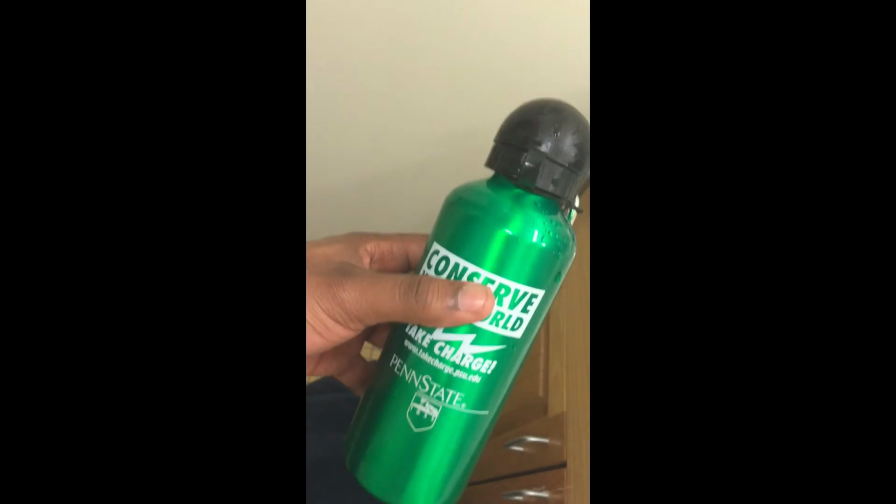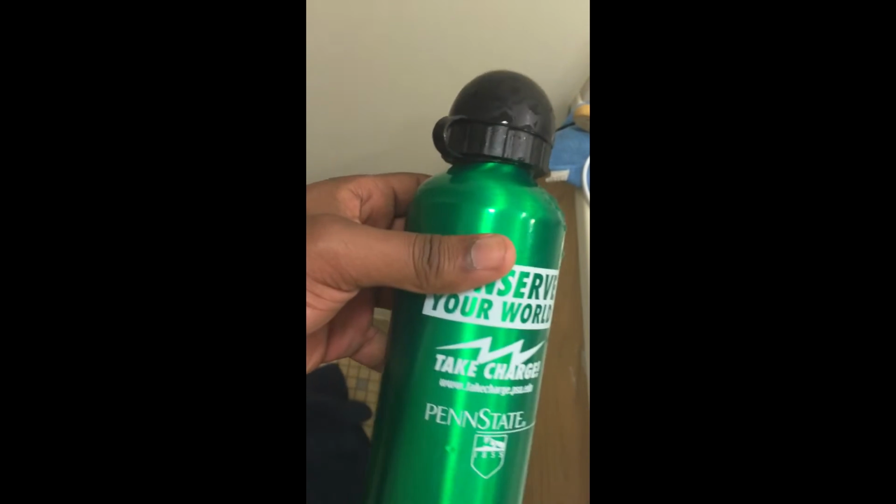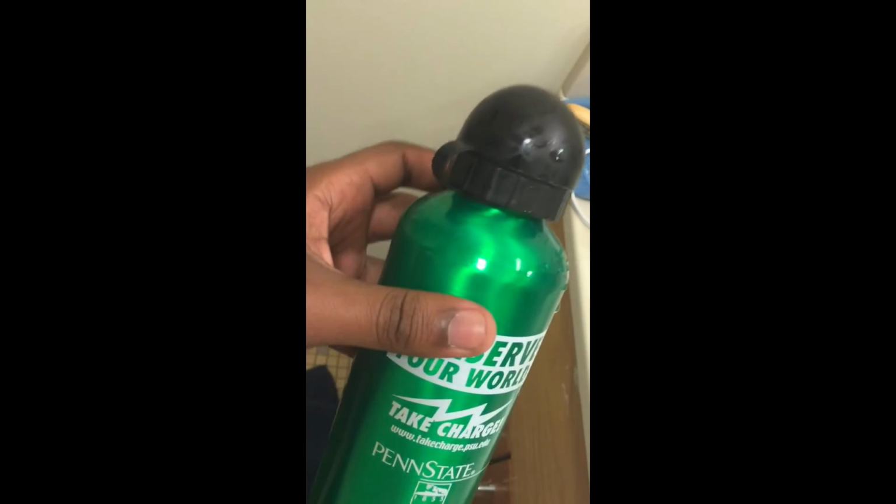Now, tighten it up. Alright, so now our water bottle has been given a little bit more mass. So the density of the water bottle has increased. Let's see whether it sinks or floats.